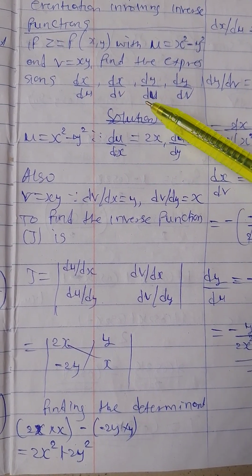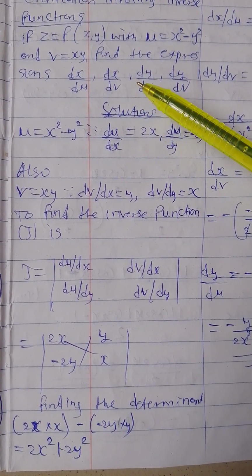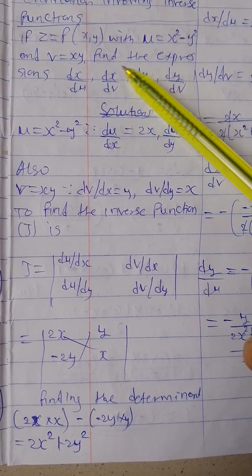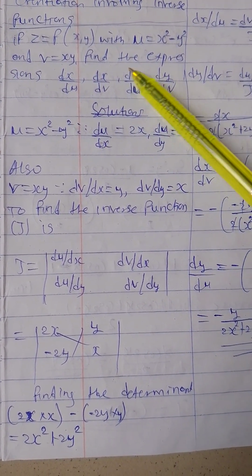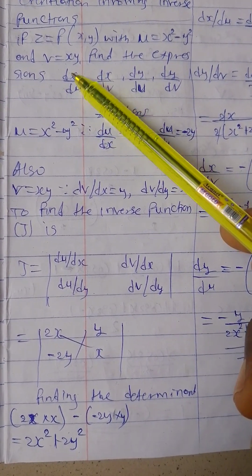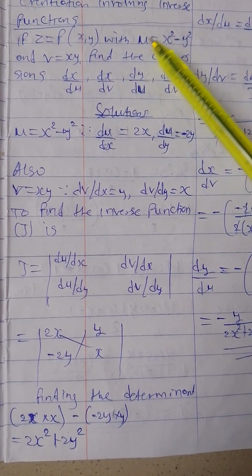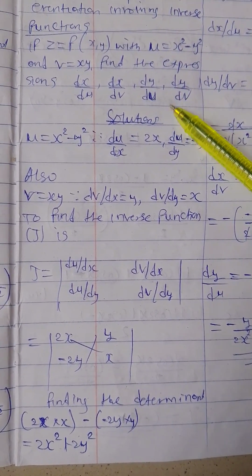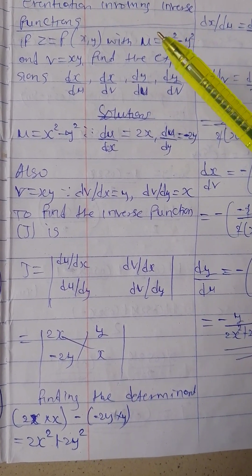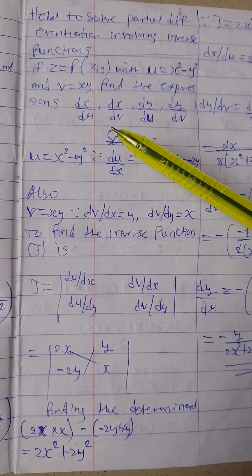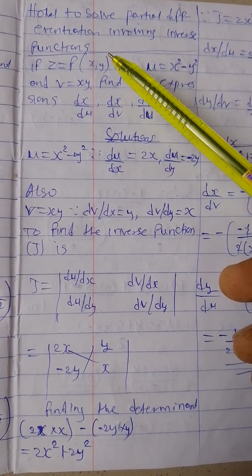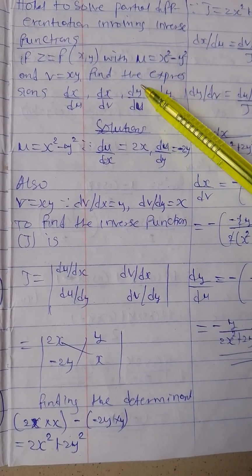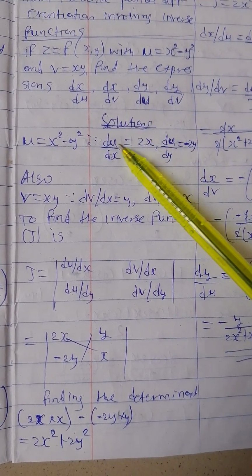Now, if you check what we are asked to find, we can't find ∂x/∂u here. We can't find ∂x/∂v here. We can't find ∂y/∂u here. And also we can't find ∂y/∂v. Therefore, what do you do? You use the inverse method. That's why this is called partial differentiation involving inverse functions.